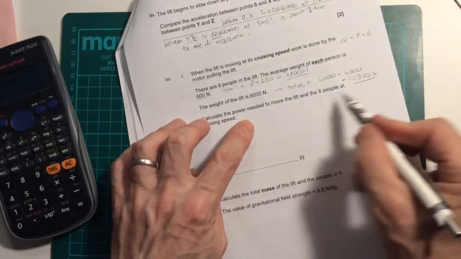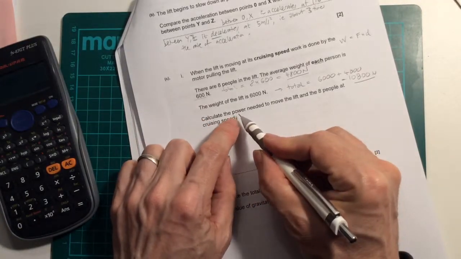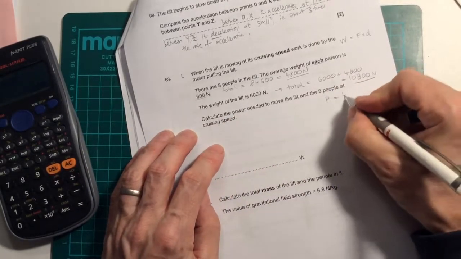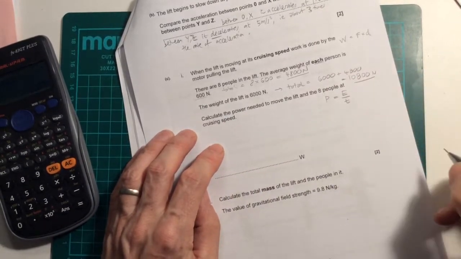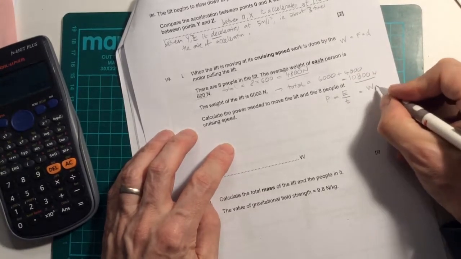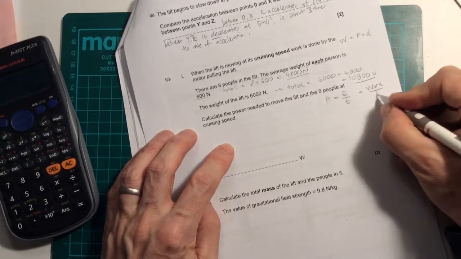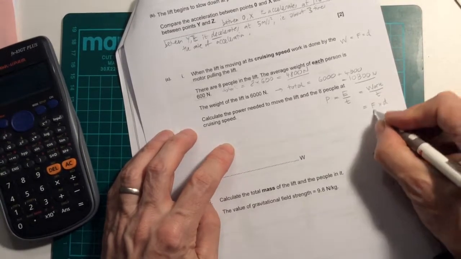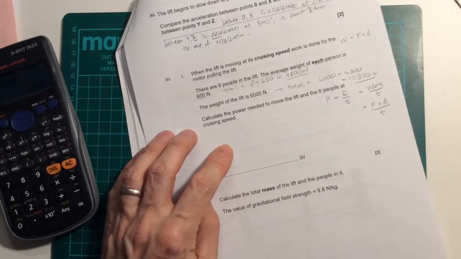Okay, so we need to know firstly the energy transferred. So power is energy divided by time. Okay, and the energy is the amount of work done. So it's the work done divided by time. And that is the force times the distance divided by the time.